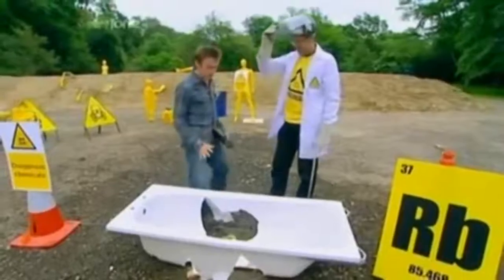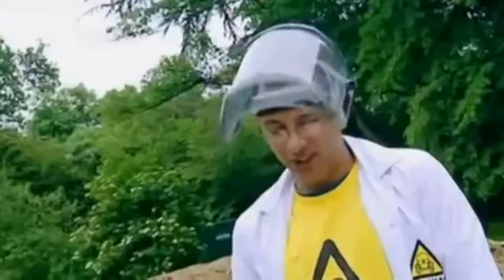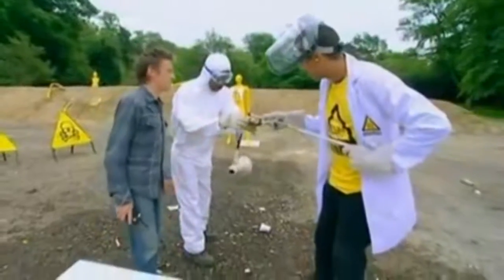Only on Brainiac do you get that kind of science. But I believe we can go one better. There is one more alkali metal we can legally use. Yes, Richard, cesium, the emperor of alkali metals, particularly nasty, could go off at any time. And that's it. Oh, yes. Brilliant. I like it already.